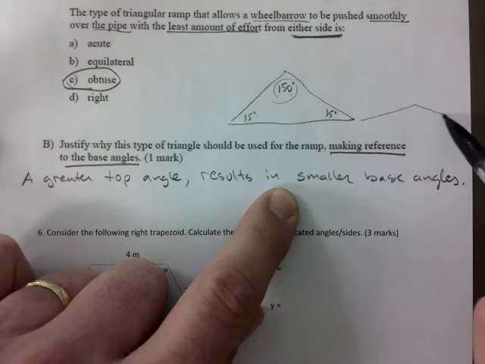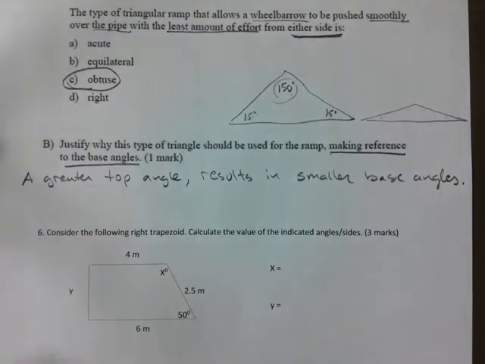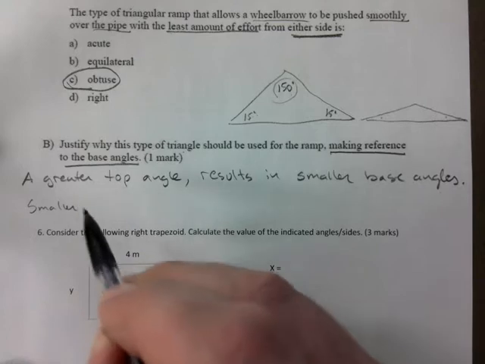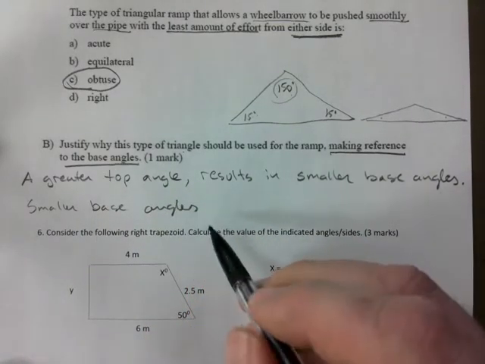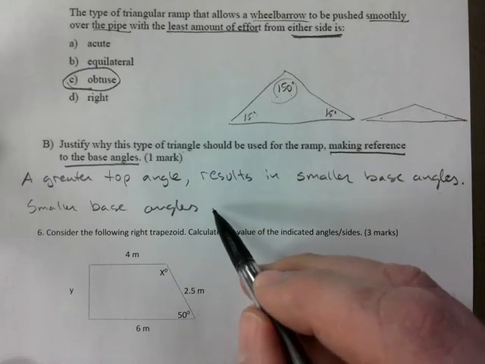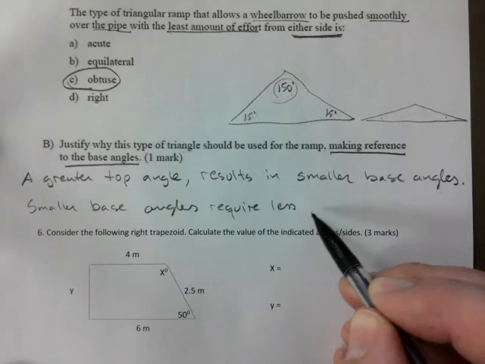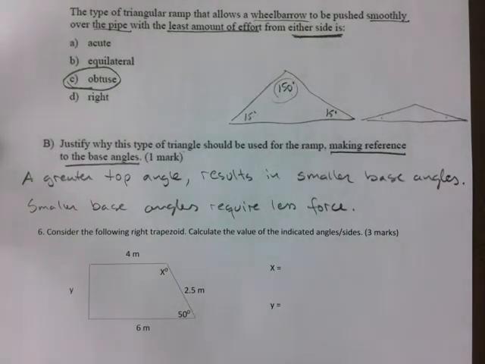And so essentially, the smaller these base angles are, the easier it is to push stuff over it. Smaller base angles require less force.